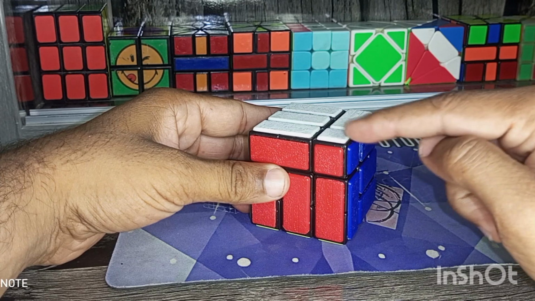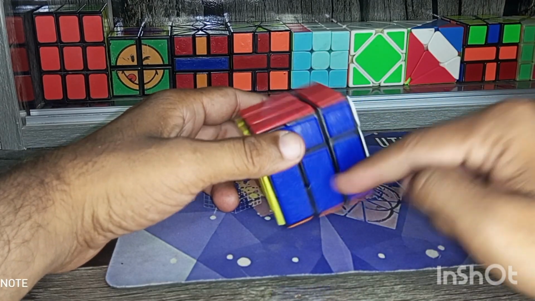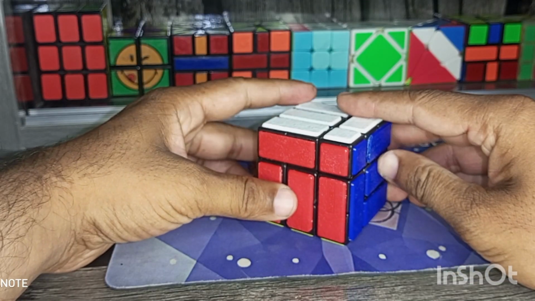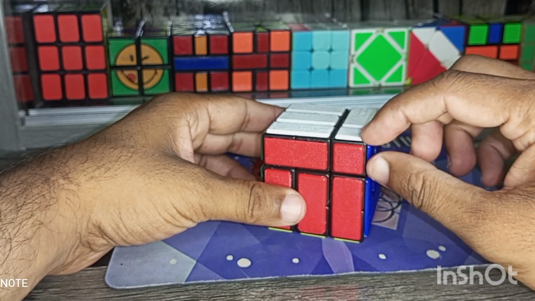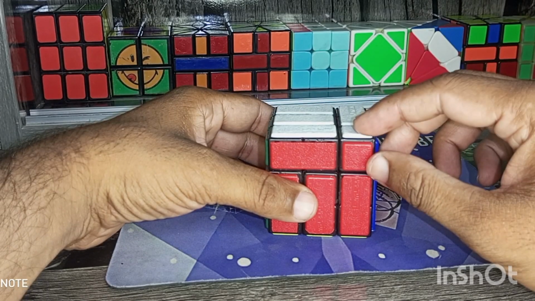This corner is white, red and blue, and all the remaining pieces are big size pieces, but we only have one small corner. So this is our free corner. By using this corner we can solve the cube easily.